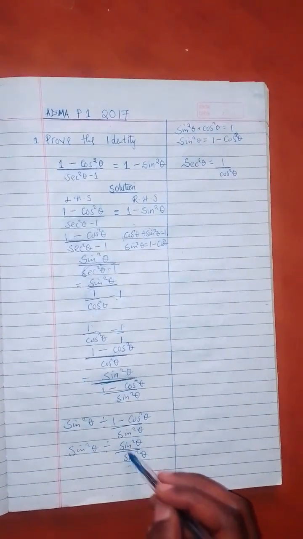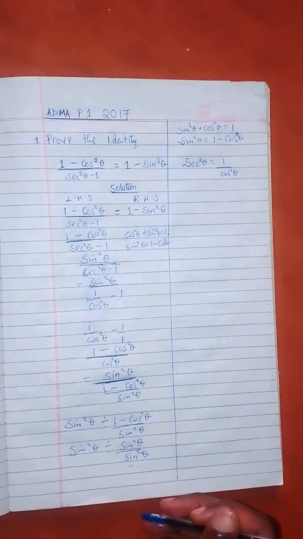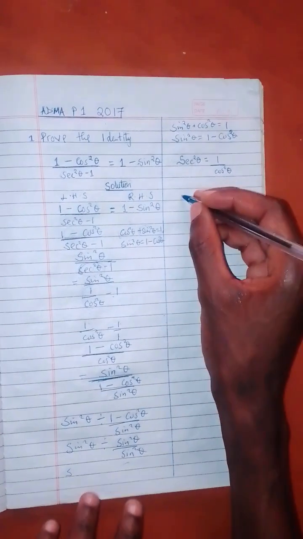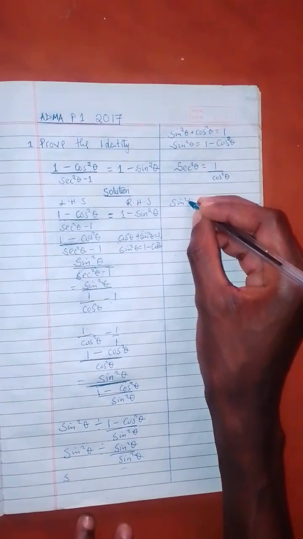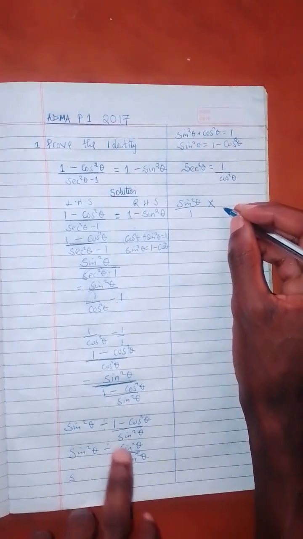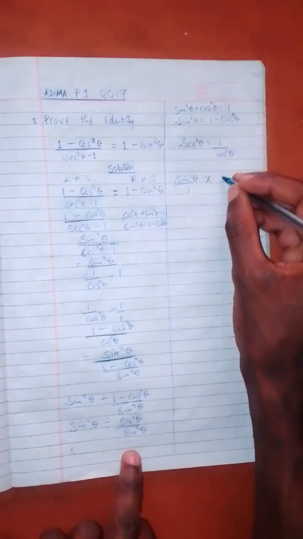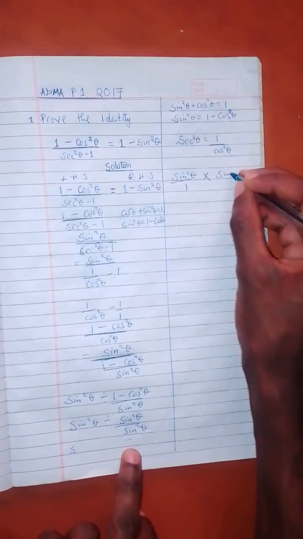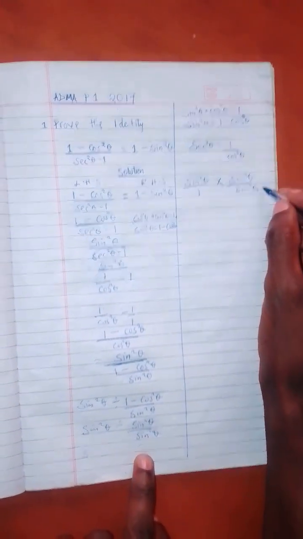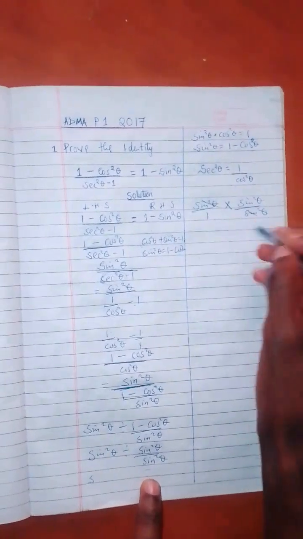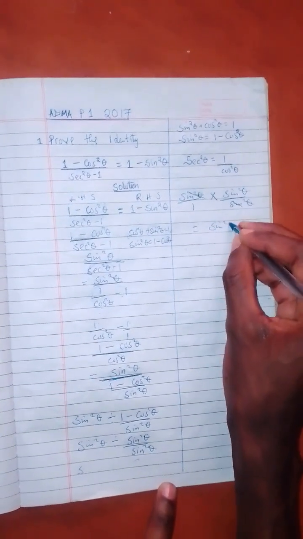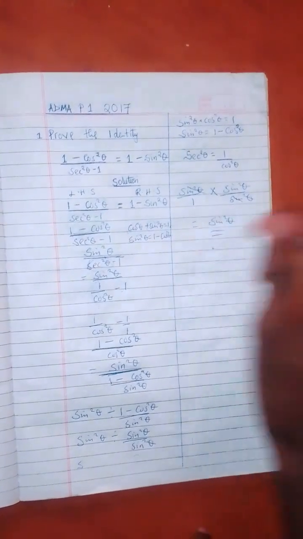Okay, so what should we do here? We should get the reciprocal of these. So this is the same as sine squared theta over 1 times the reciprocal, to give us the same sine squared theta over sine squared theta, like this. Where we know that this and this cancel, we will remain with sine squared theta, like this. So this is the solution.